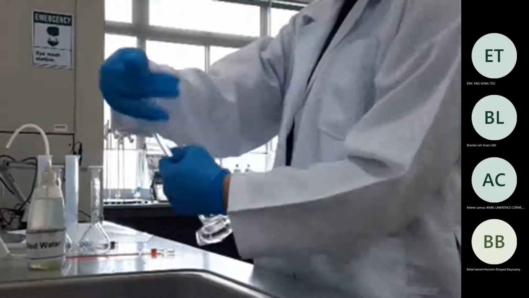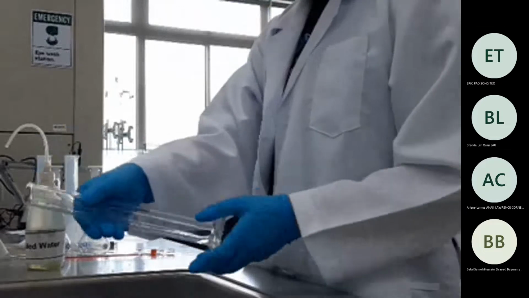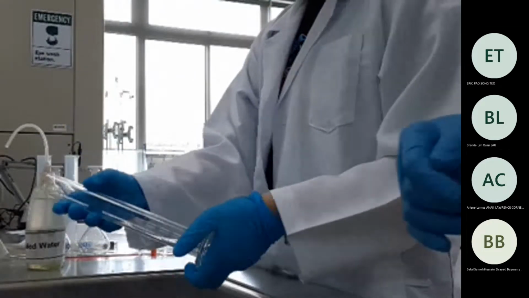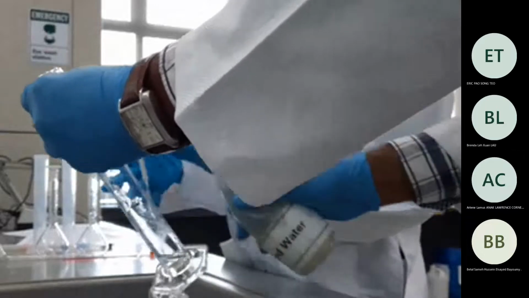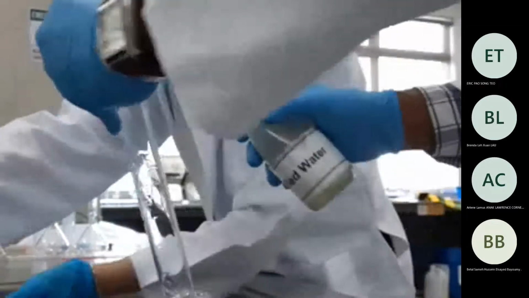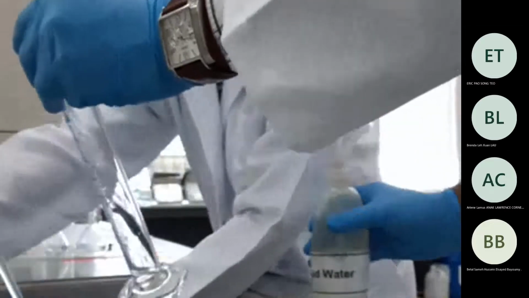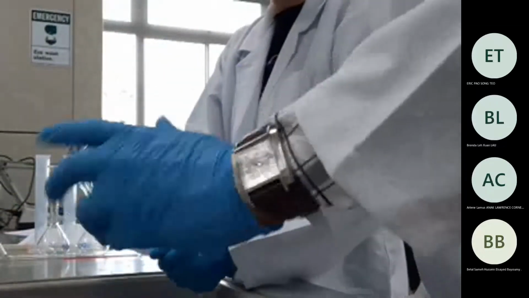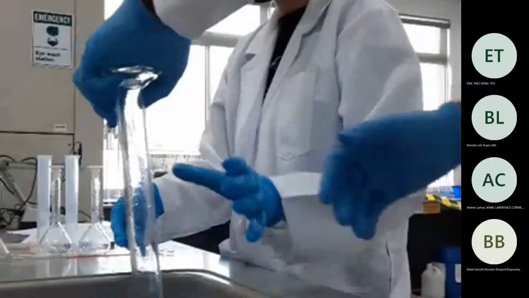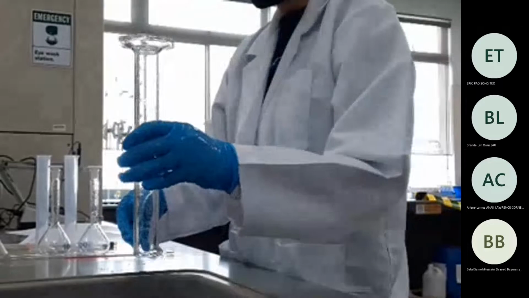Your gloves, can I see? I think you need to clean your gloves first. And then you go like this so that it touches everywhere, and try to rinse out or discard the water as much as possible.